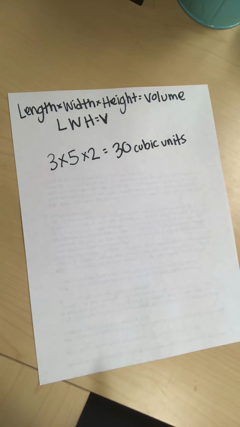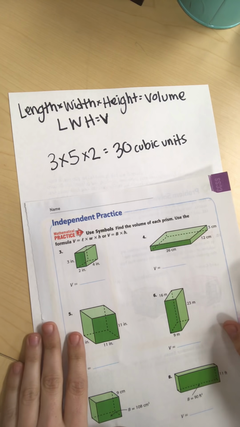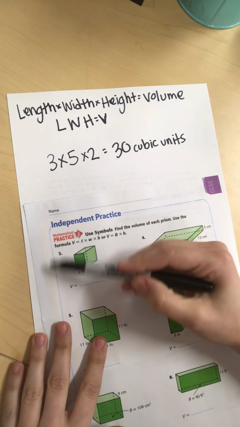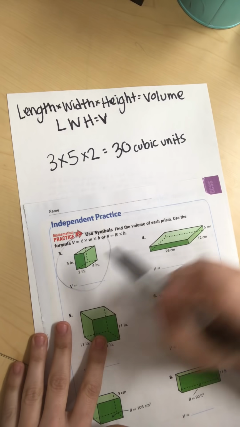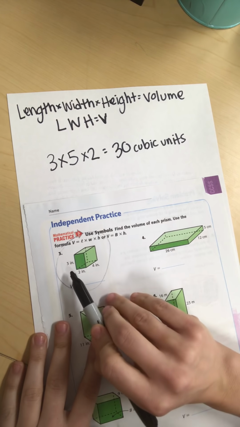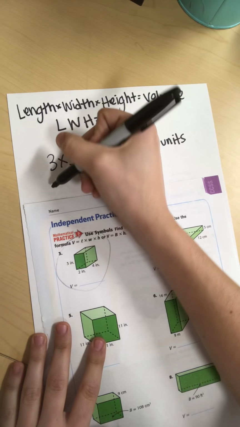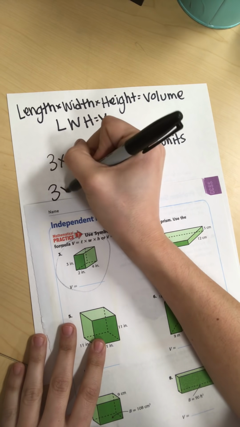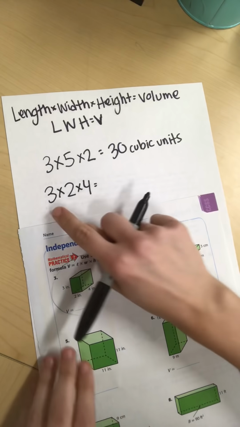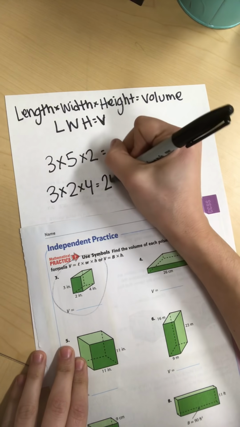Now, we're going to skip ahead to our independent practice, where we are going to find the volume of these figures. On number 3 here, it shows us that we are going to find the volume of this figure that has 3 inches by 2 inches by 4 inches. So we're going to do 3 times 2 times 4. Well, 3 times 2 is 6 times 4 is 24.